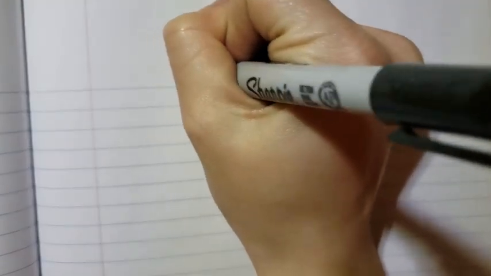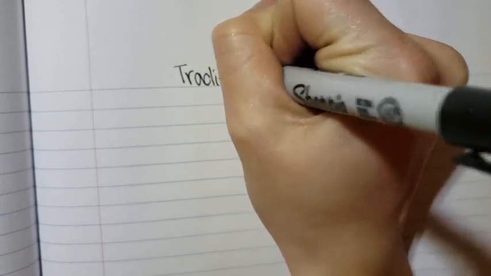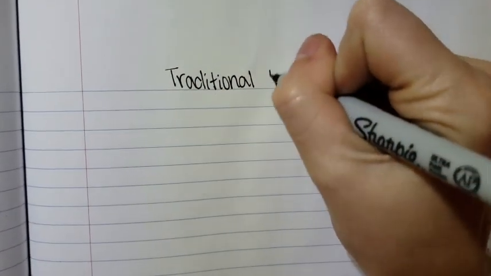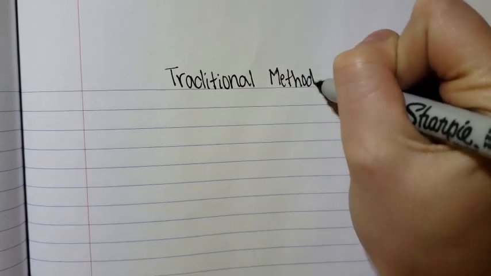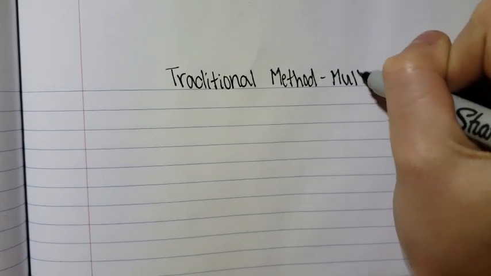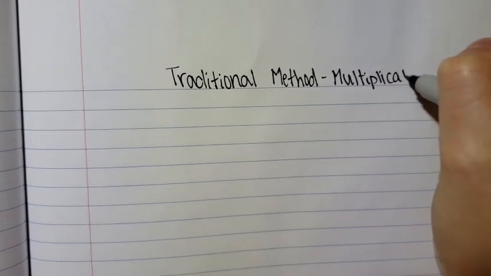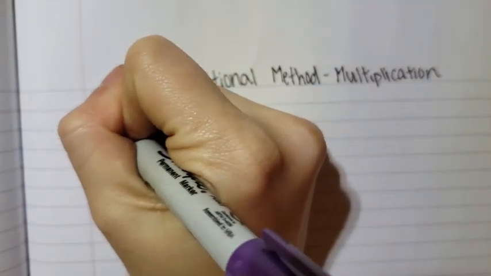So today we are going to learn a method for multiplication. It is the traditional method. This is probably the method that they teach you in school. I will be going over it and walking you through each step of it. So the first example that we are going to do is 234 times 21.